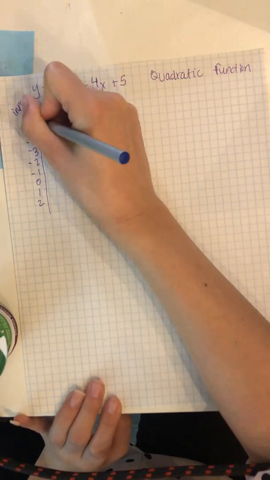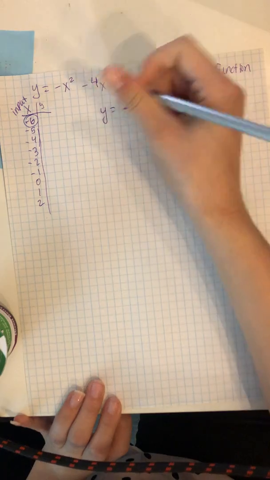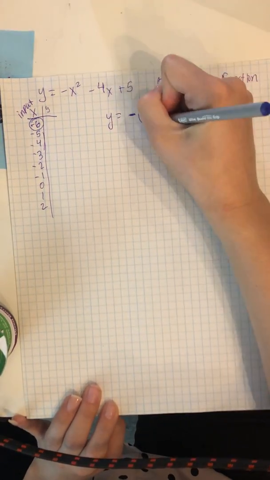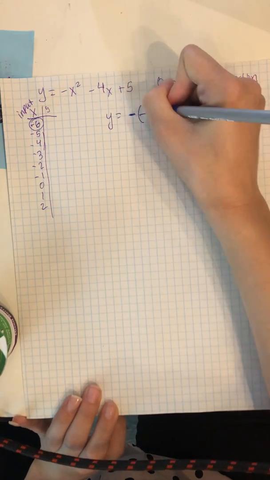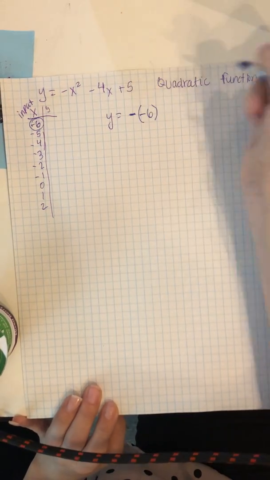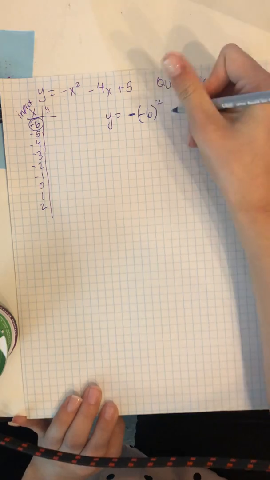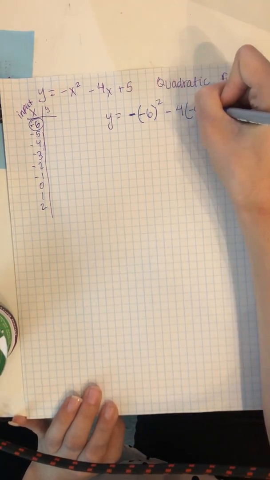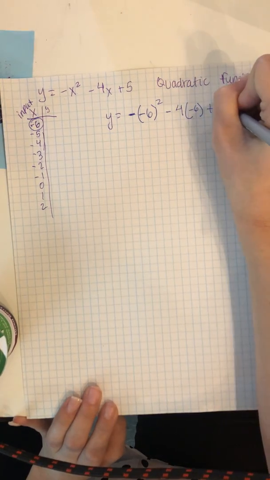So I'm going to start with -6 first. So I have to write this negative that was already there. And then I'm going to put parentheses. This is how all of your work should be structured. Close the parentheses and square it. -4 parentheses, -6 plus 5.